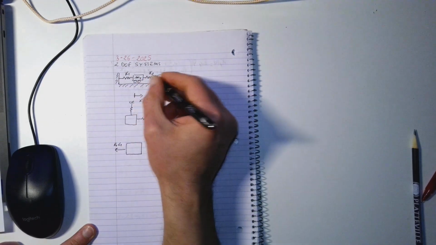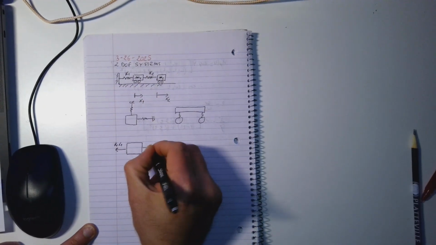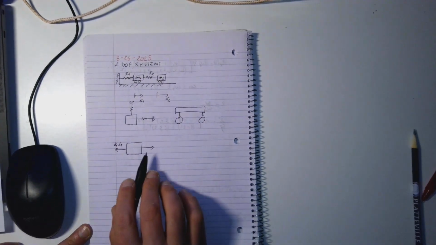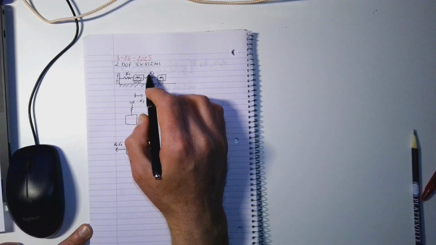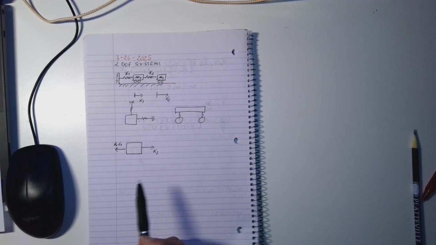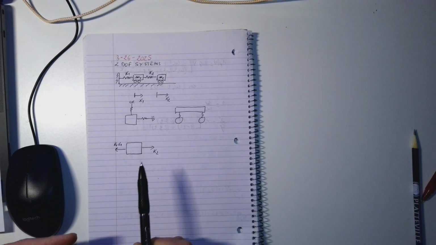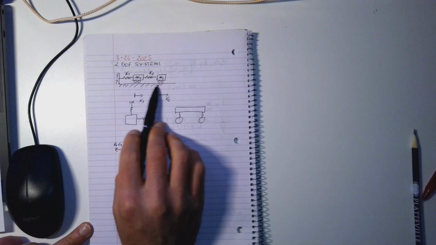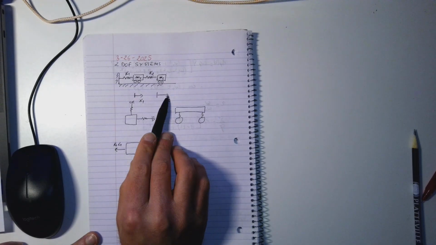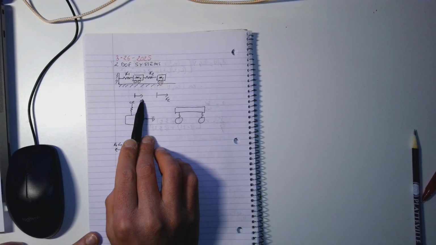On the other hand, for the other spring, we also have a force that depends on the elastic constant of spring 2, but it depends also on the difference between the displacement of x2 and the displacement of x1.